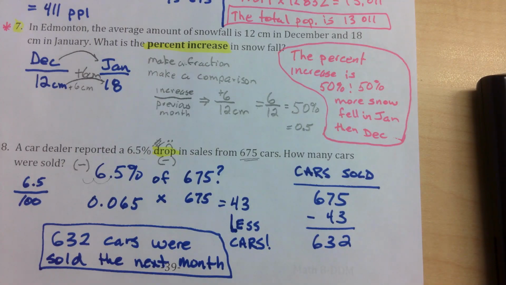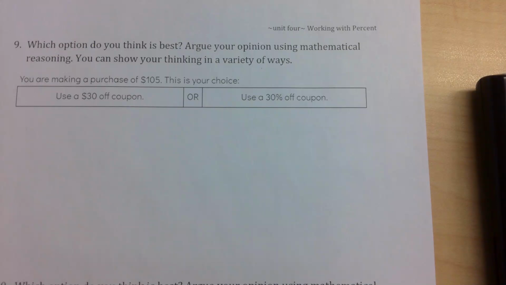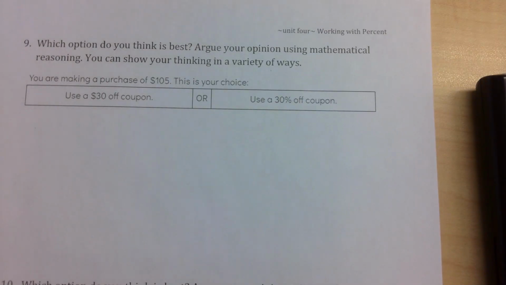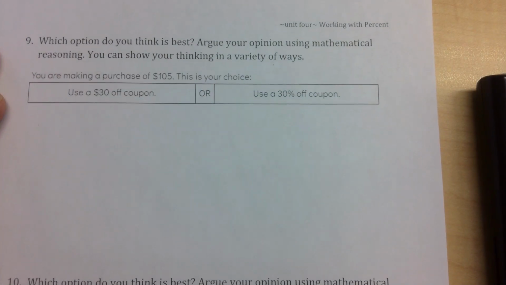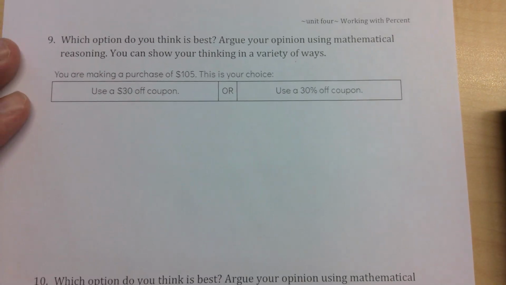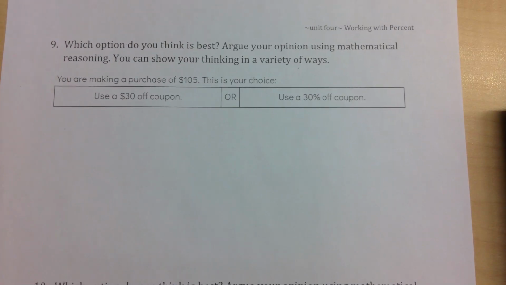Okay, I do love these last two questions because they get you to compare, and it really starts to stretch your brain. And some of it, I would say, is kind of obvious, especially when you exaggerate your numbers. But let's see what's going on here. Which option do you think is best? Argue your opinion using mathematical reasoning. You can show your thinking in a variety of ways.